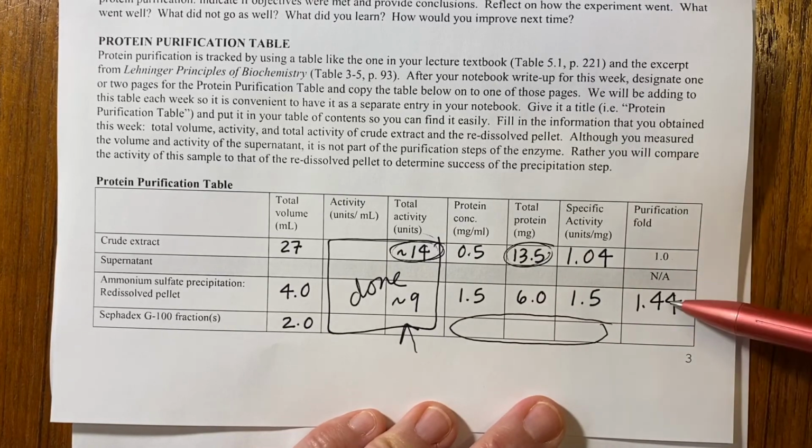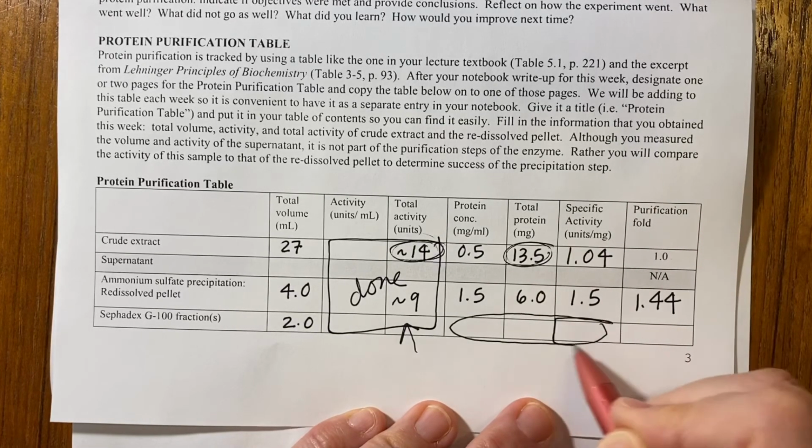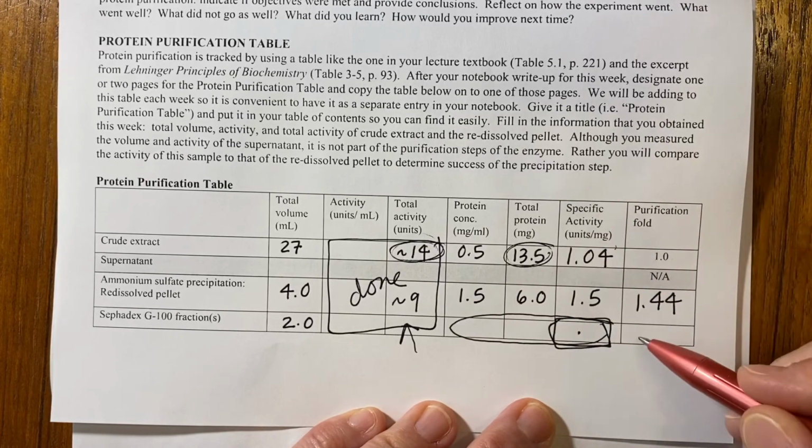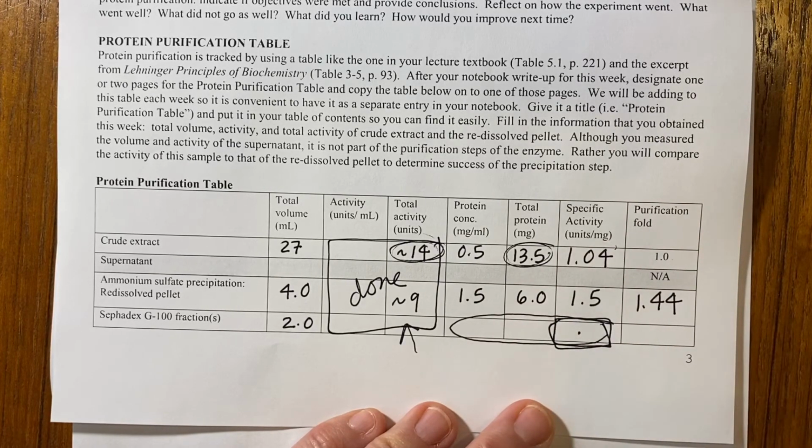So that's the purification fold. Then when you get this number, whatever this is, you divide it by this number and write that number in here. Then if your purification was successful, these numbers should increase. So 1 to 1.44 is good. And if this number is larger than 1.44, then your purification was successful.